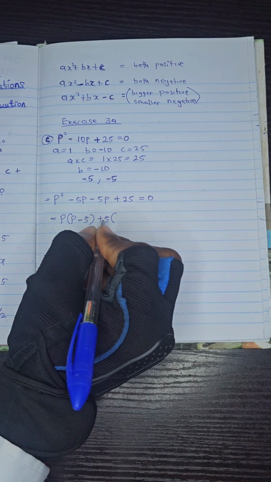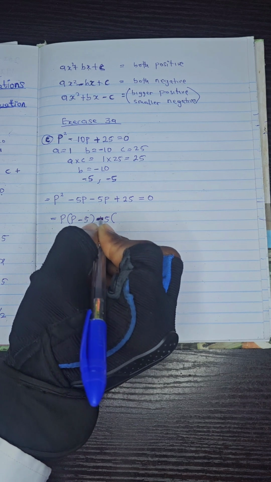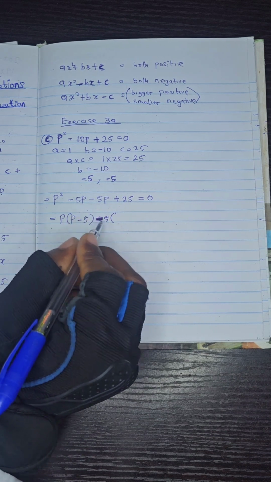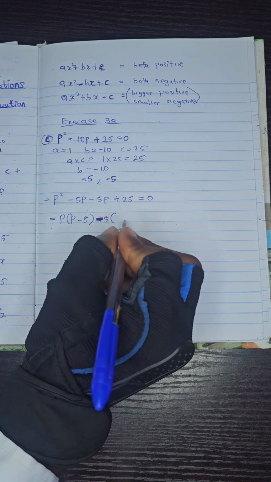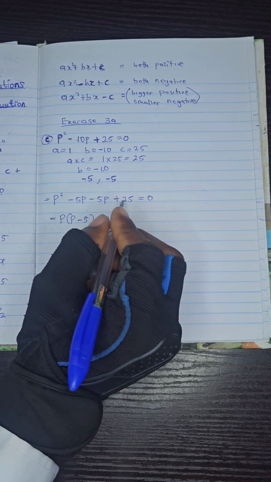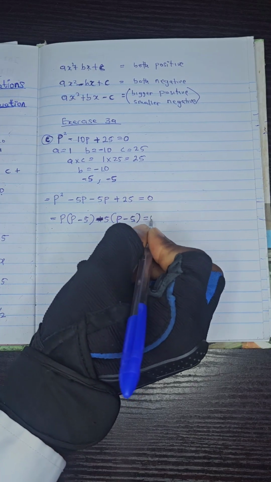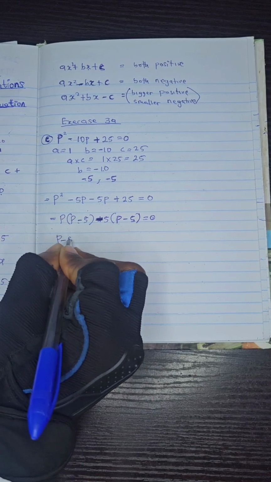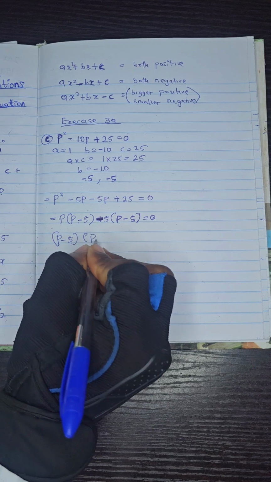Here, I'll also take minus 5. Sorry, take minus 5. If I take minus 5, I will have minus 5p divided by minus 5, I will have p remaining. 25 divided by minus 5, I'll have minus 5 remaining, equal to 0. So these two are the same. So you have p minus 5 in the bracket, you bring out these two, p minus 5.